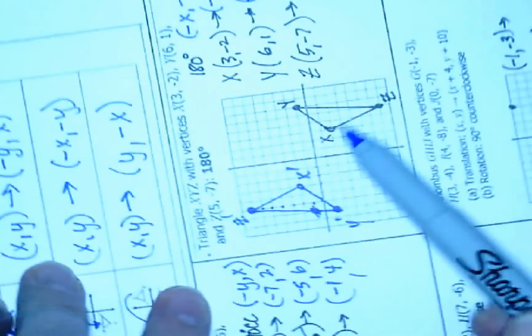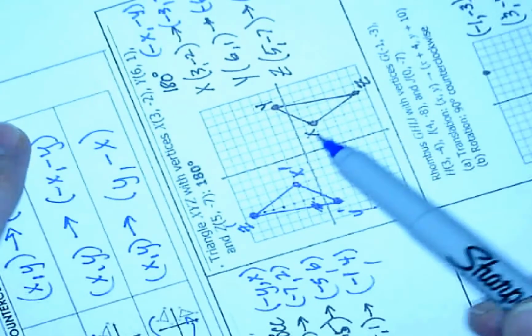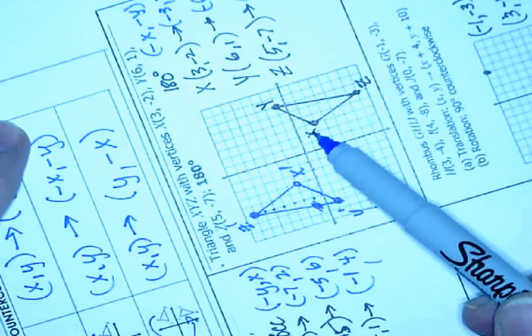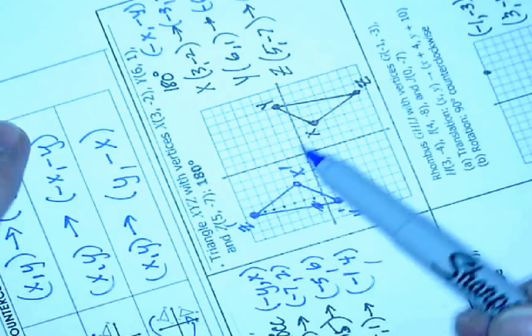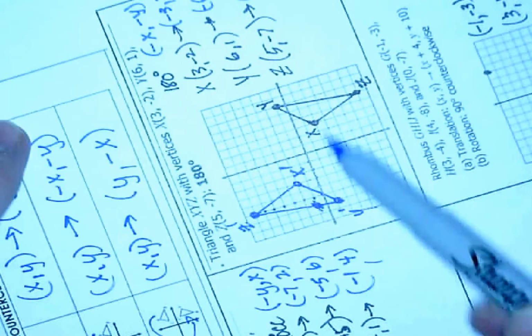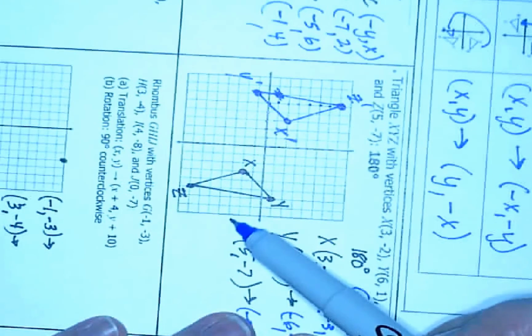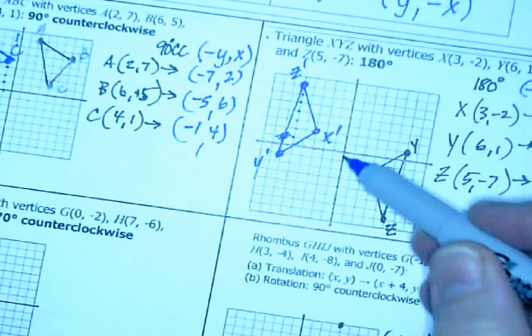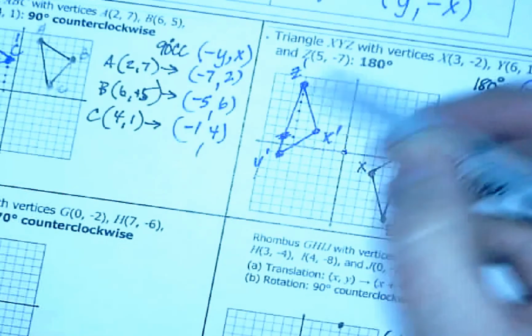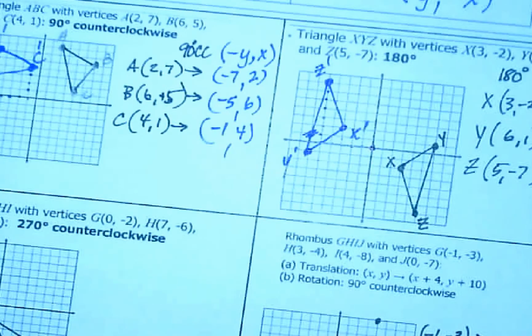You can see here, if I start here and I rotate my paper 180 degrees, this will be on top now. Watch. And it should look exactly like what I started with. So we took this figure around the origin and rotated it 180 degrees. All right, we're going to stop there and then we'll get to the last two.